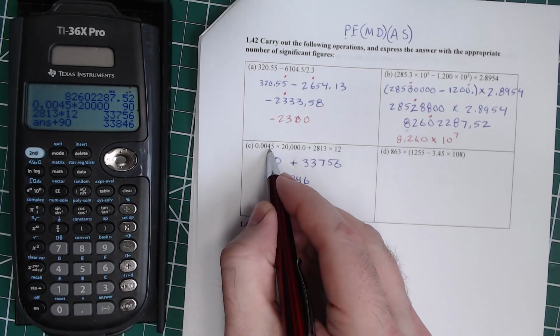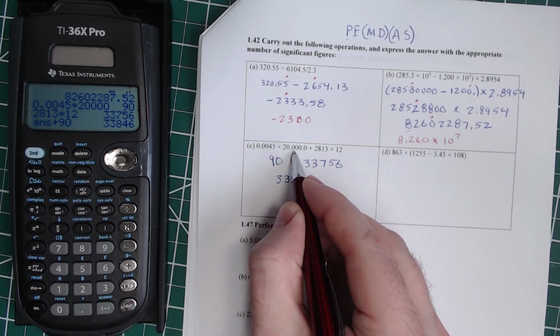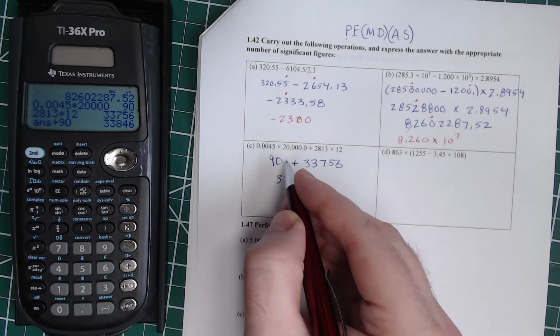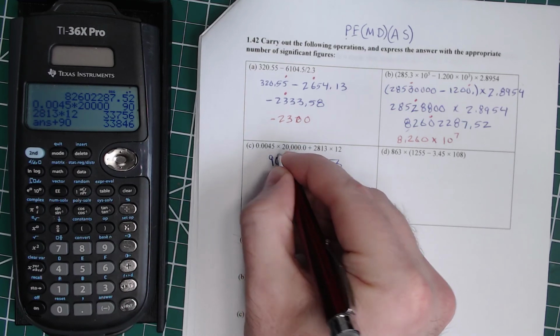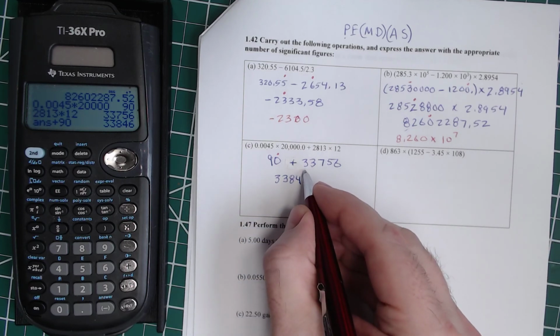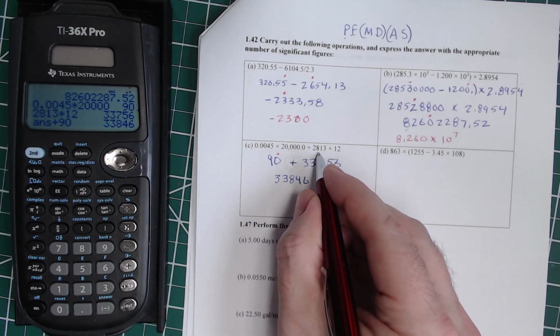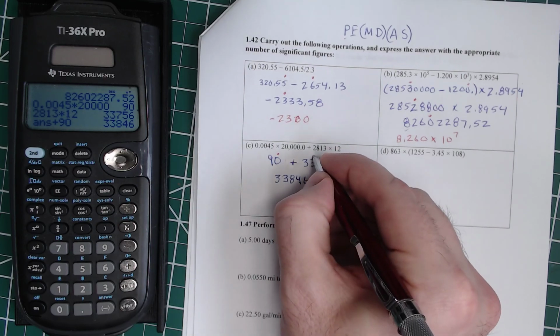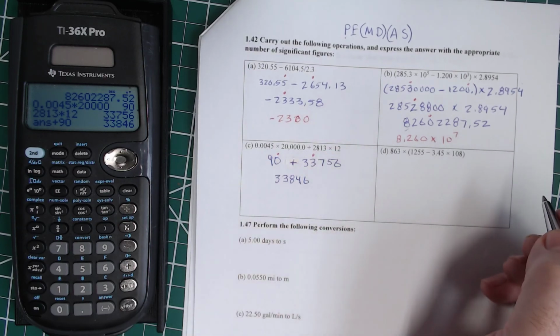Well, the first one, this had 2 sig figs. This had 1, 2, 3, 4, 5, 6 sig figs. So here we've got 2 sig figs. That 0 should be the last sig fig. Here, this one had 4 and 2. So this should have 2 significant figures there. And so that means that 3 in the thousands place.